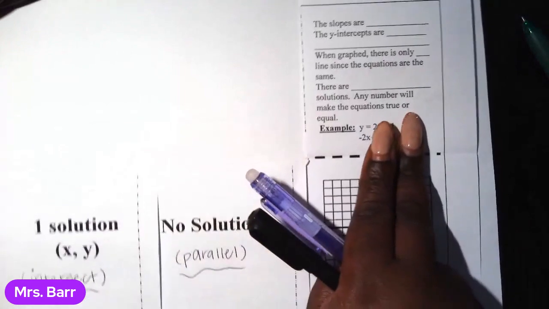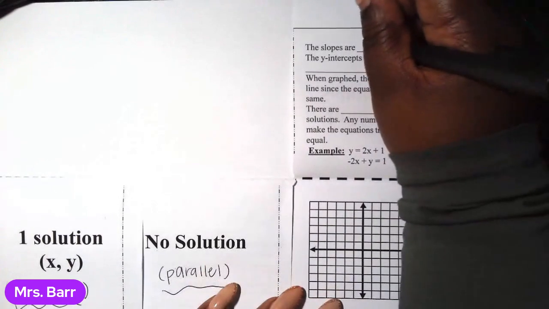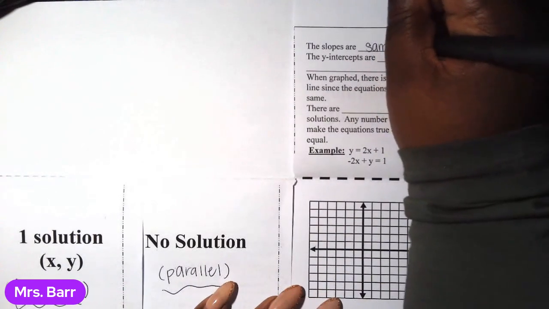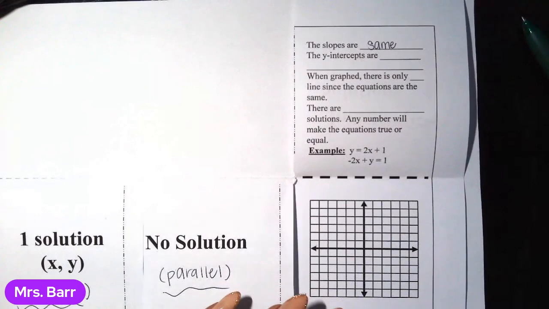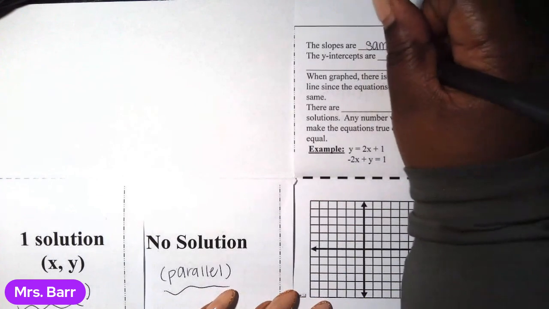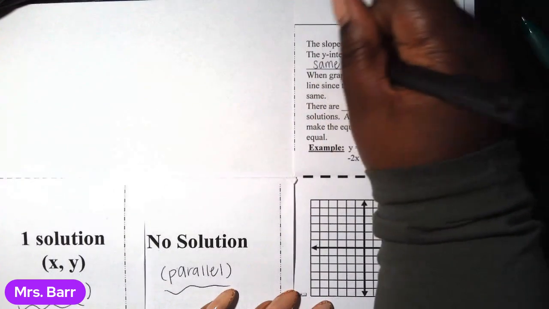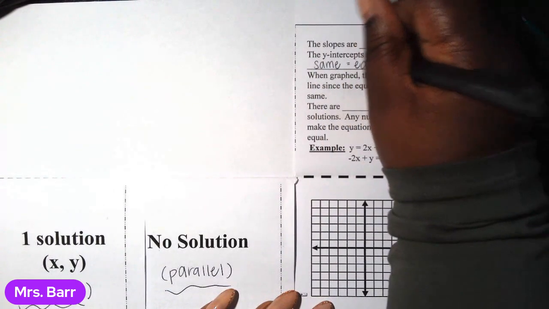So when we're talking about infinite solutions, the slopes are essentially what? The slopes are the same. Okay, so the slopes are the same. You also know that the y-intercepts are also the same, which also means that they're equal.